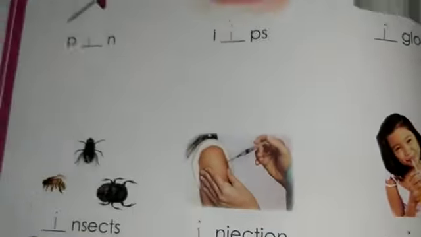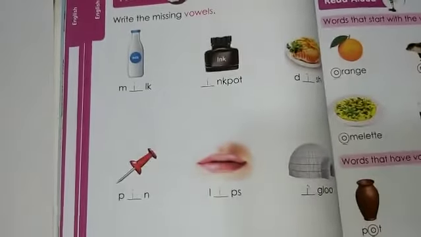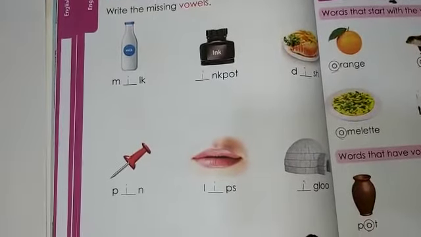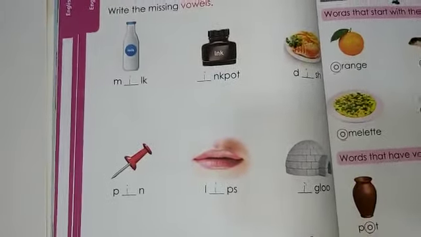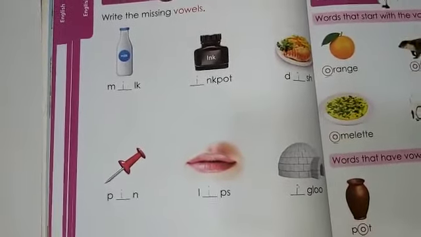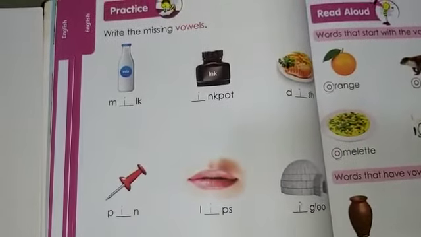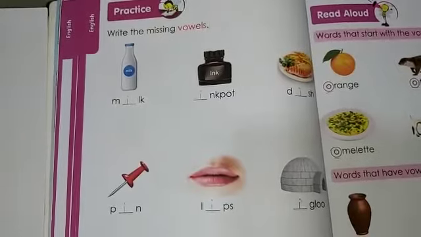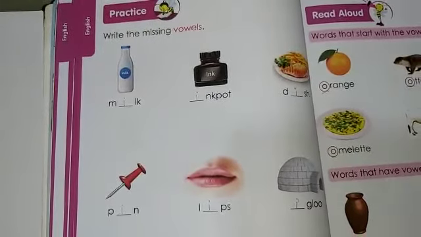Okay, students. So this way you have to do this exercise which is given on page number 26. In the same way, firstly identify the picture, then tell the word, and then write down the missing vowel for it. I hope all of this is clear to you, students.